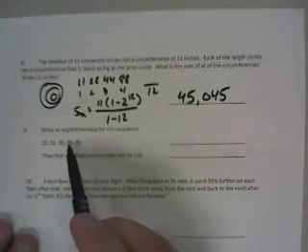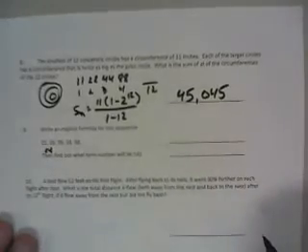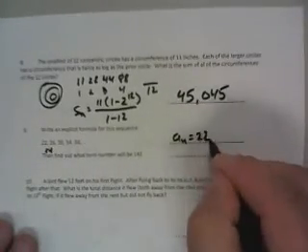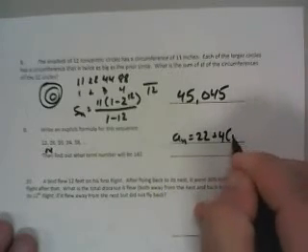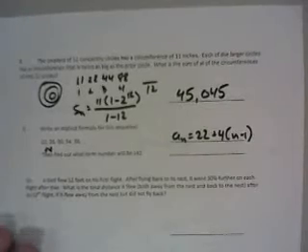Number 9. We're going to write an explicit formula for this sequence. It starts with 22, and then 26, and then 30, and 34. Looks like we're adding 4 each time. So this is arithmetic. So the explicit formula would be a sub n equals the first term, which is 22. We're going to add 4, n minus 1 number of times.